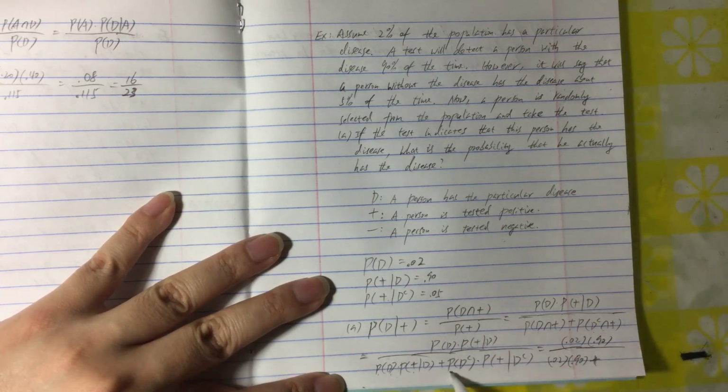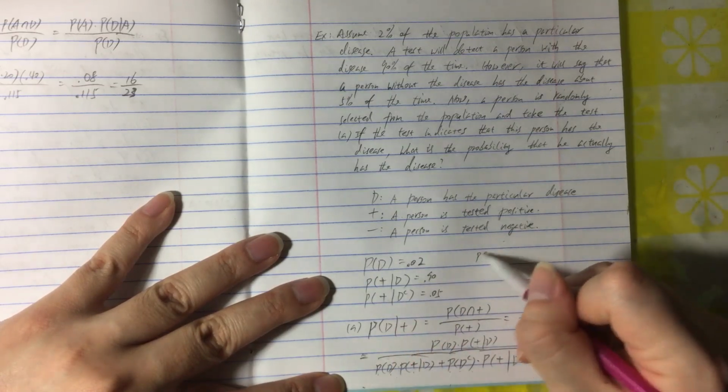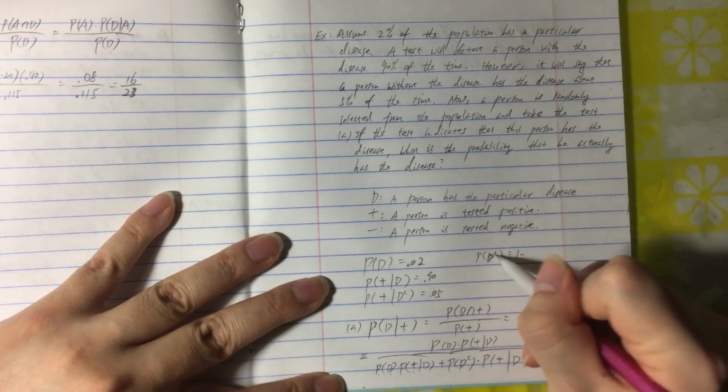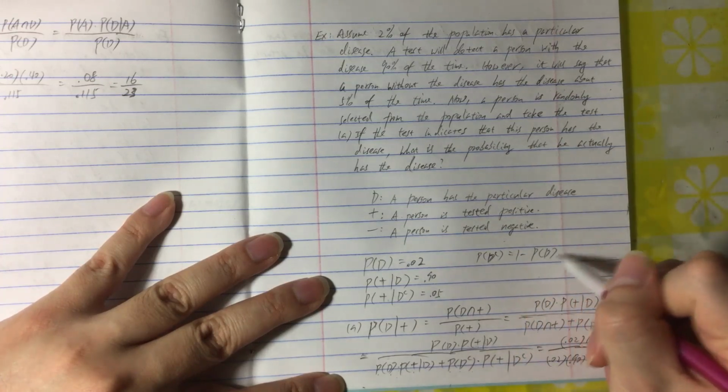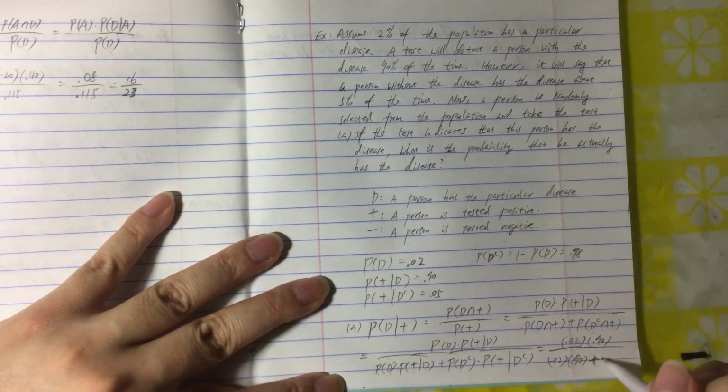Plus probability of D complement. Since probability of D is 0.02, probability of D complement is 1 minus probability of D, which is 0.98. And given that the person doesn't have disease, the chance that the test is positive is 0.05.